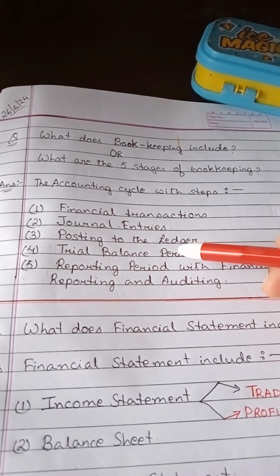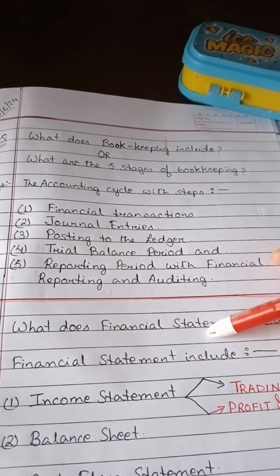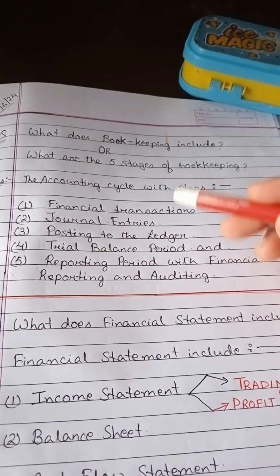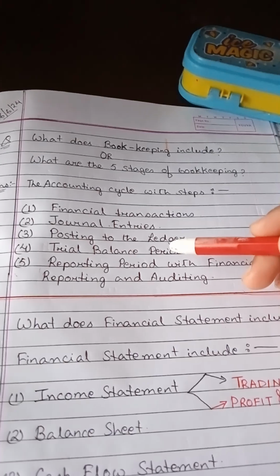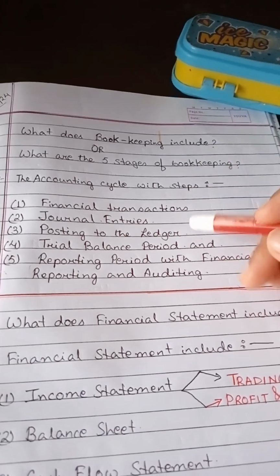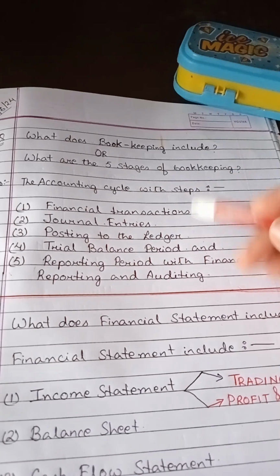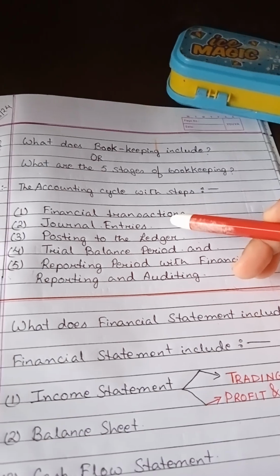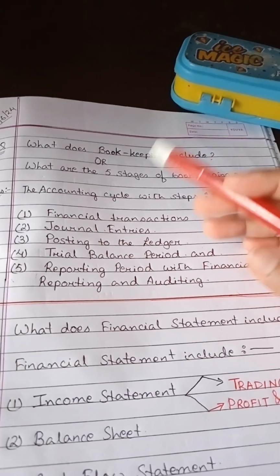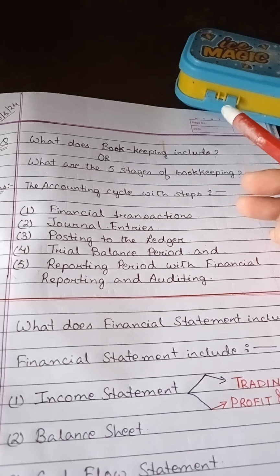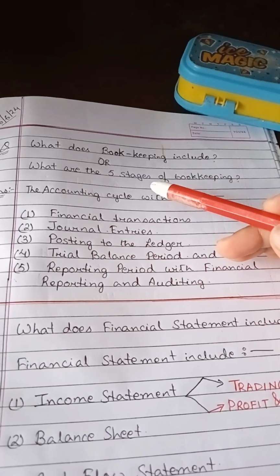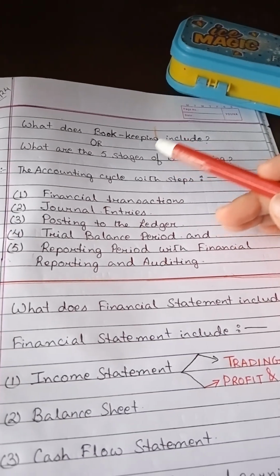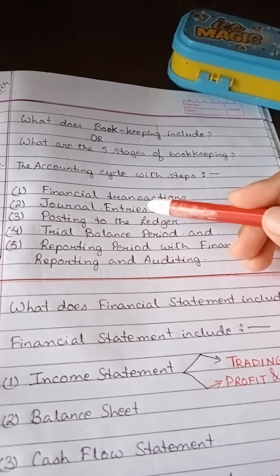So today I have come up with two questions. This is very important. Everyone has a question like this in their minds: what is bookkeeping, what are the 5 stages of bookkeeping, or what does bookkeeping include? And what is the difference between bookkeeping and financial statements? Because we learned from class 11 that there is bookkeeping, then there are financial statements.